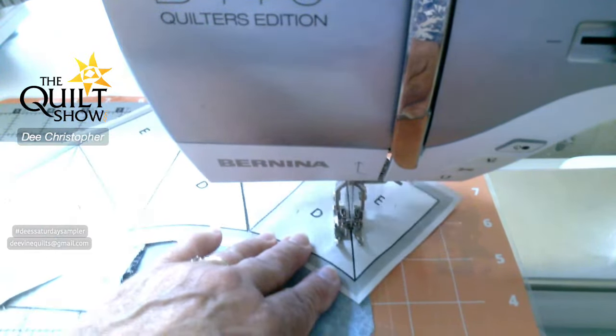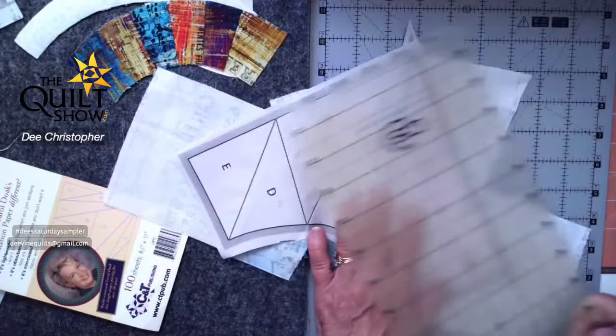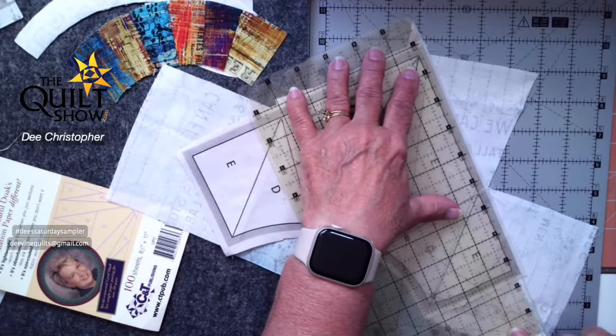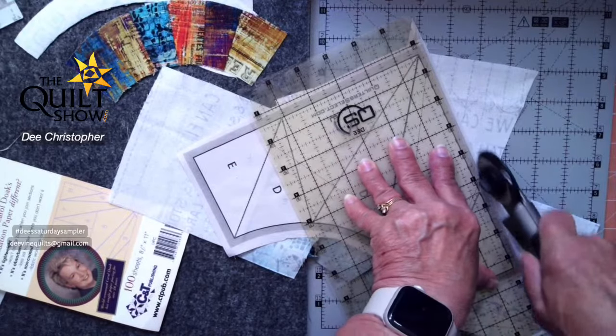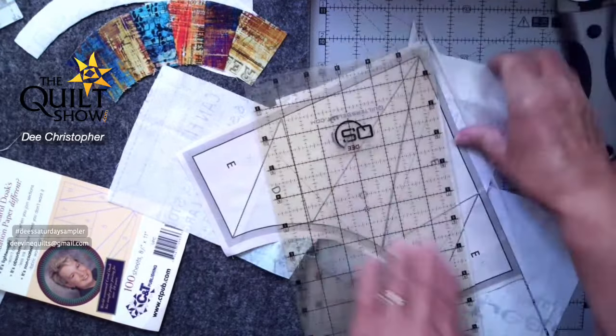Alrighty, we've got that pretty much cut. I did notice that I made a slight error here in my seam allowance, but I'm not going to worry about that right now because I do believe I've got at least an 1/8 of an inch there so that I don't have to worry about that. And now I'm going to trim up my pattern at that 1/4 inch.